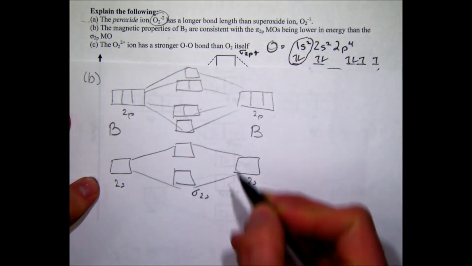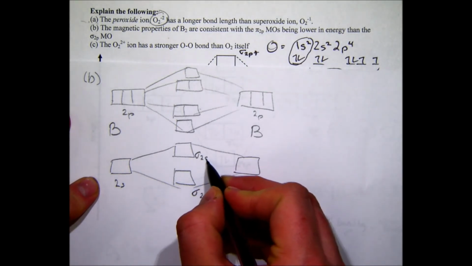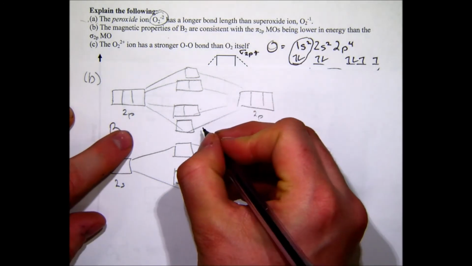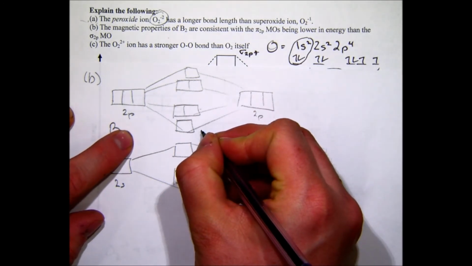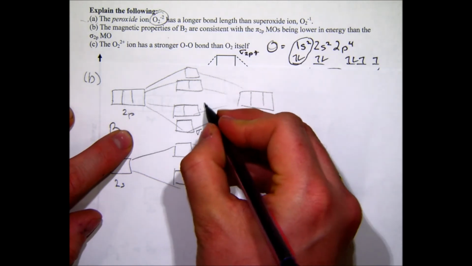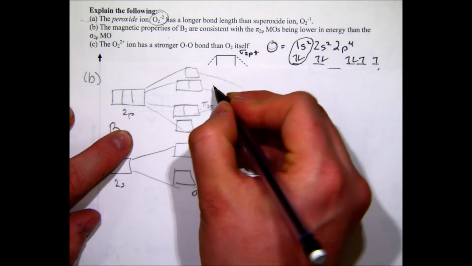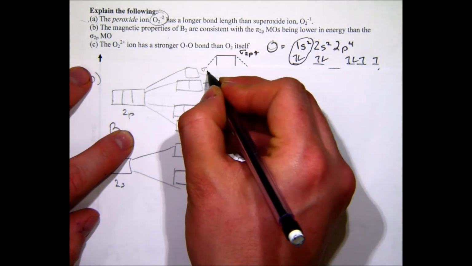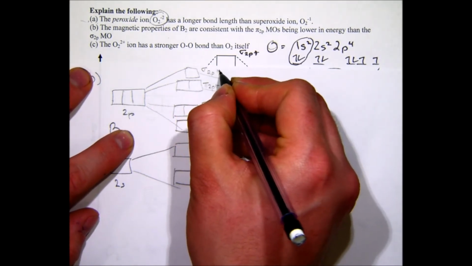So you have sigma 2s, sigma 2s star, sigma 2p, pi 2p, pi 2p star, sigma 2p star. This would normally be what we would see.